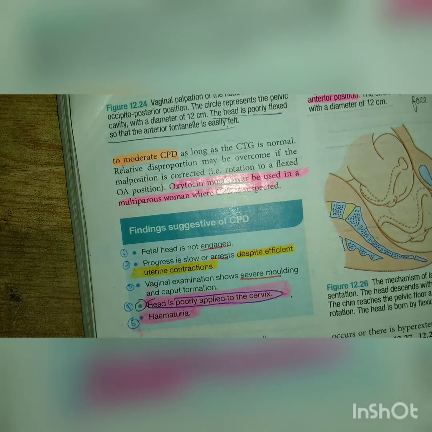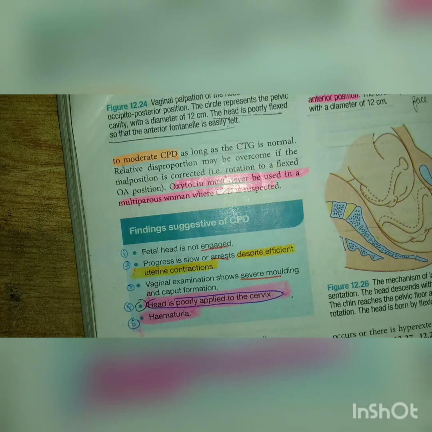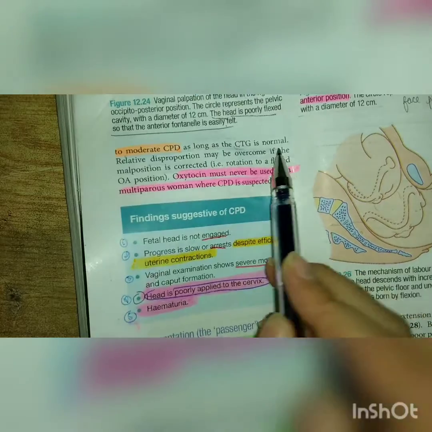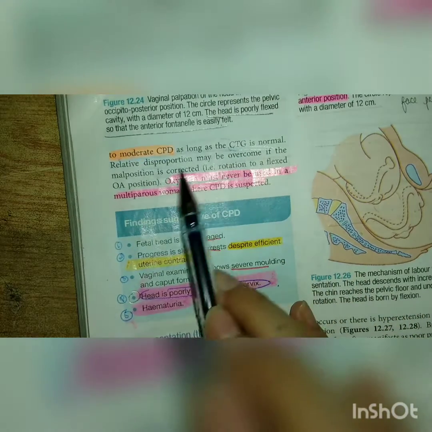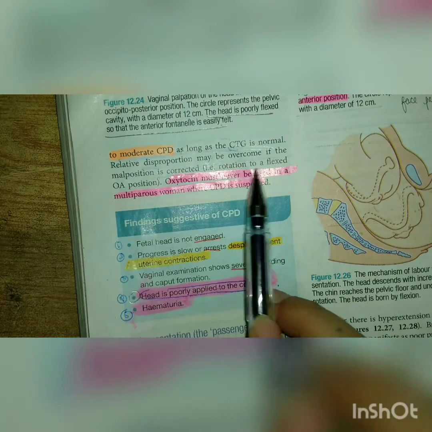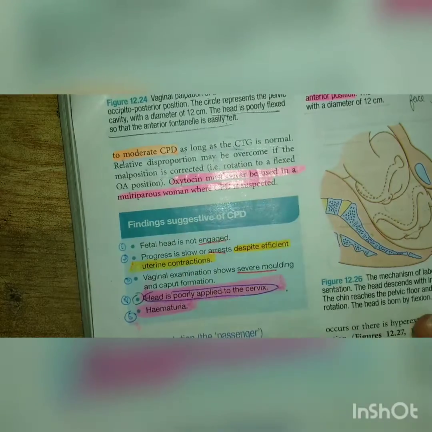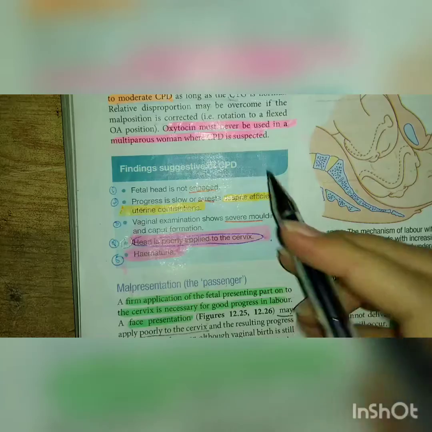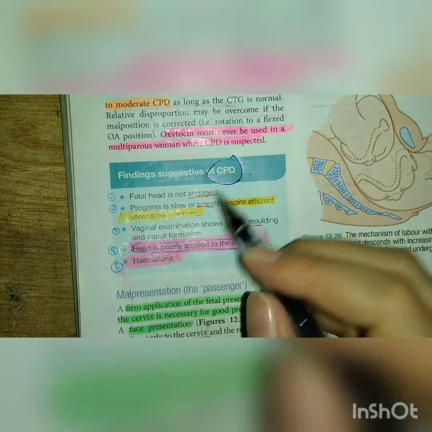But if there is mild to moderate cephalopelvic disproportion, you can give some oxytocin, but be careful and monitor the CTG. Relative disproportion is overcome if you correct the malposition. Oxytocin must never be used when there is cephalopelvic disproportion in the multiparous woman. So how are you going to know that there is cephalopelvic disproportion?